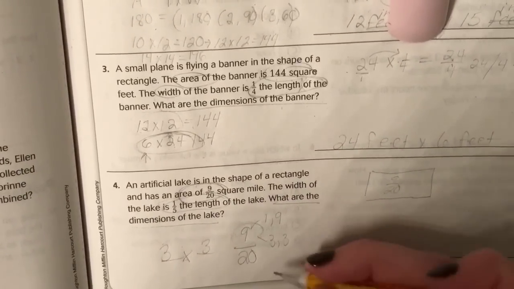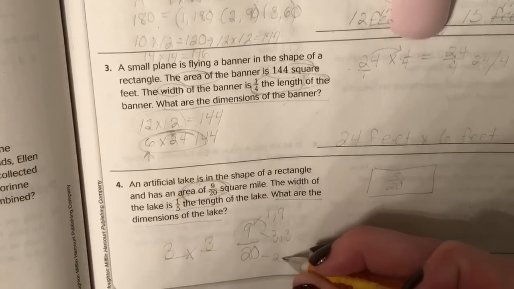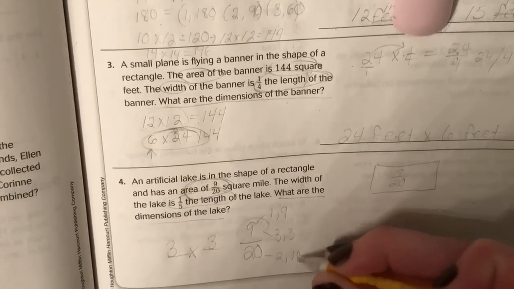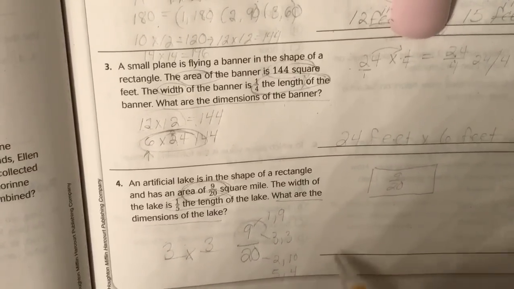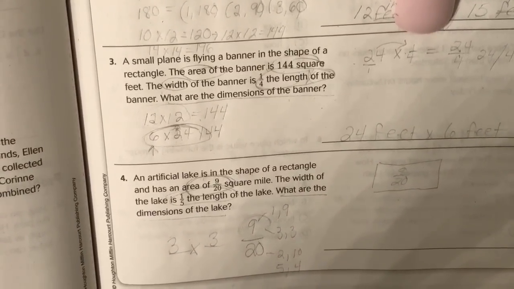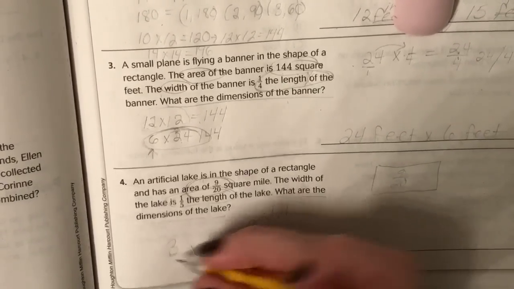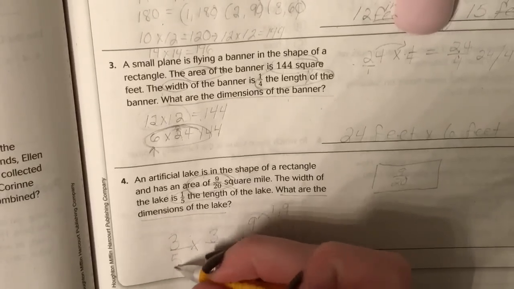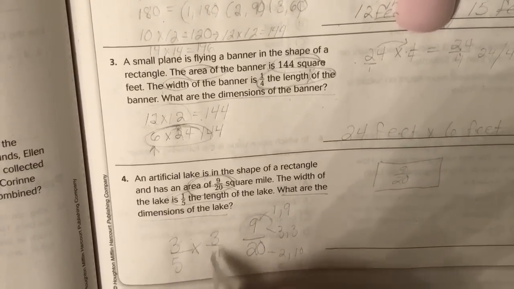Here you have several numbers you could try. We've got 2 times 10 equals 20. We've got 5 times 4 equals 20. So here there is a little bit of a variation to see which one would work. If I do, let's just try 5 times 4. If I do 5 times 4, both of these equal. This equals 9/20, it's no problem.